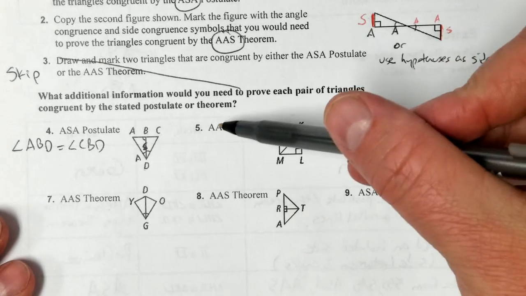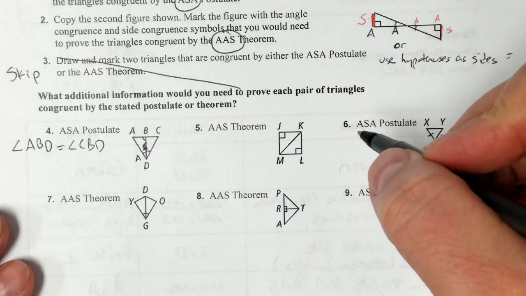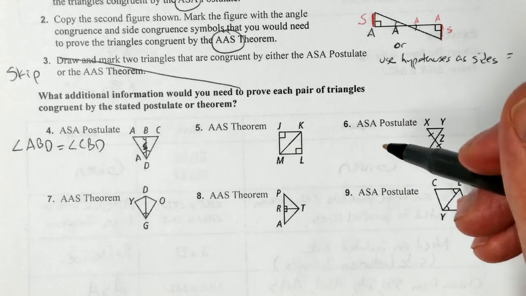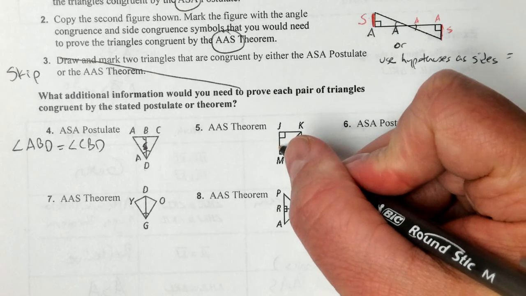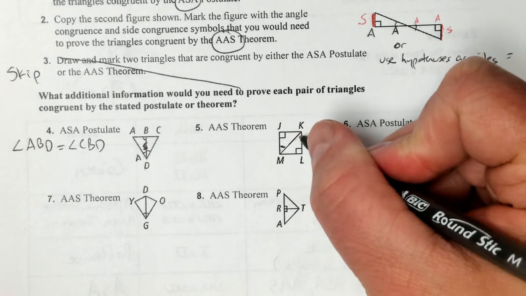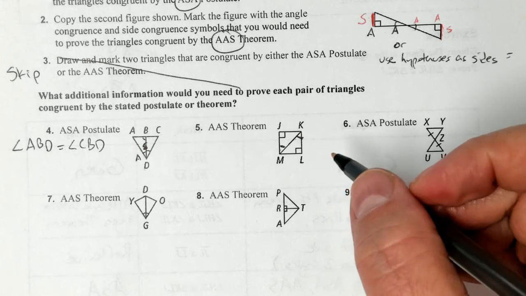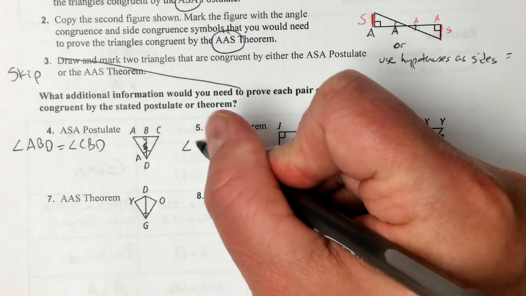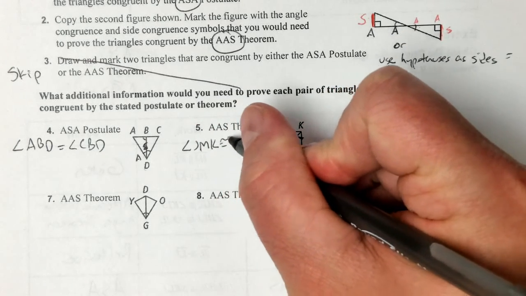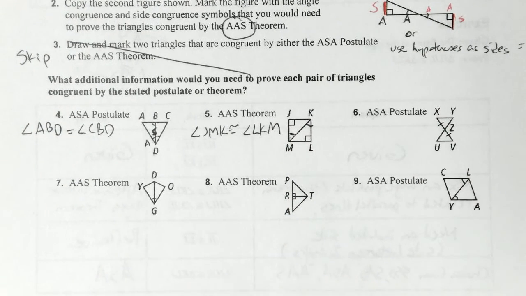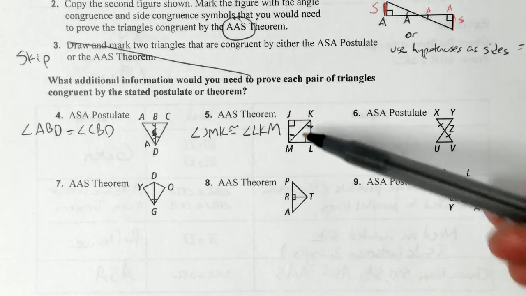For number 5, this is AAS. These have more than one possible answer, but I just want to keep it like this one for AAS, which corresponds to this. So we'll have angle JMK congruent to angle LKM. So that would make it AAS.